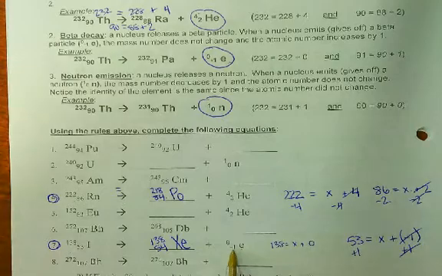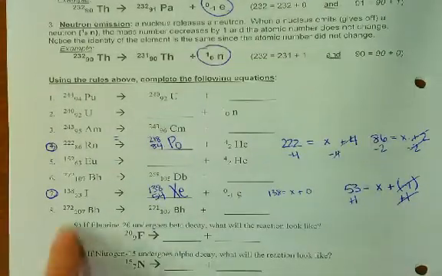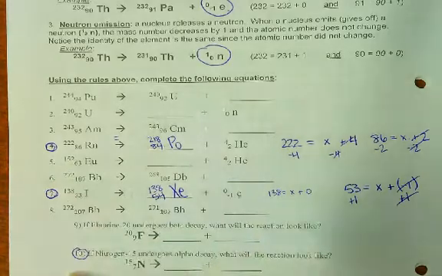Okay, 54 plus -1 is 53. So now this is a balanced reaction. Okay, let's do number 10, because we did number 9 in class.